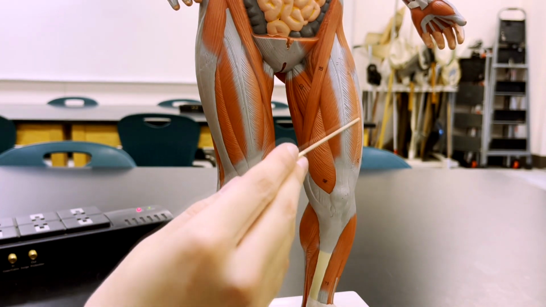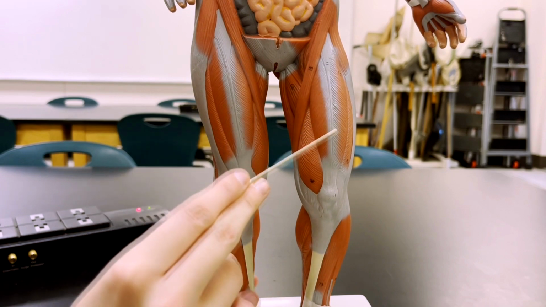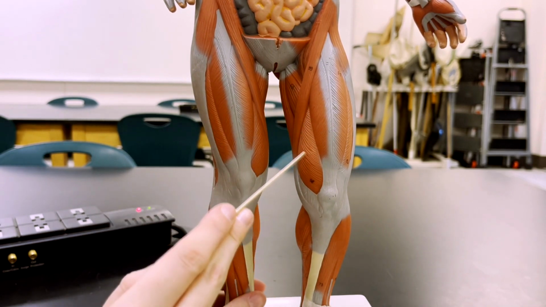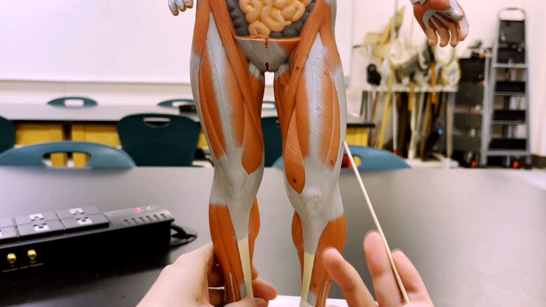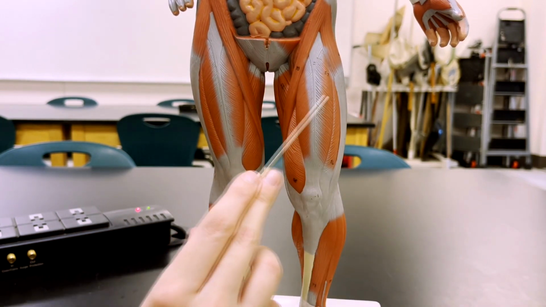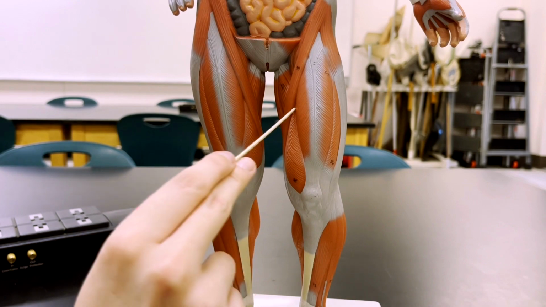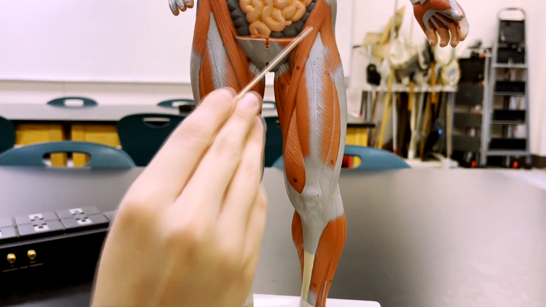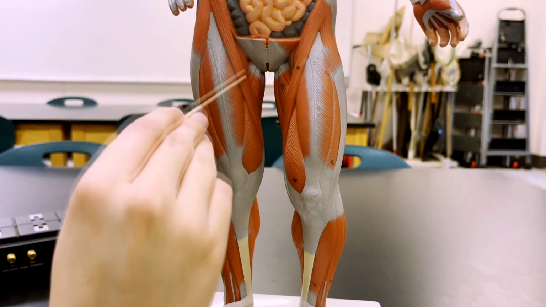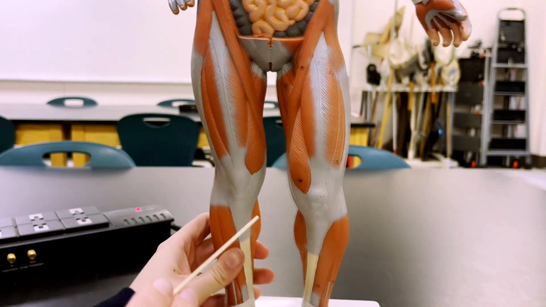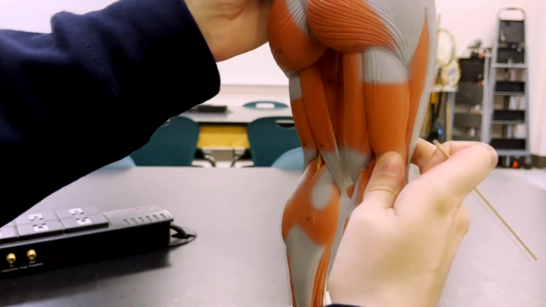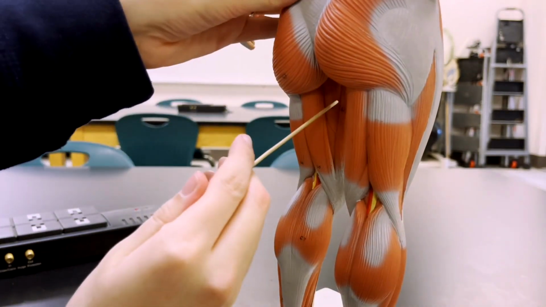From that, we can also see our rectus femoris, which is going to be this muscle right here. We can also see our vastus medialis and our vastus lateralis, but we cannot see our vastus intermedius because it is deep to the rectus femoris. We can see our sartorius running along right there. And we can also see our adductor magnus, which is going to be on the back more right here.